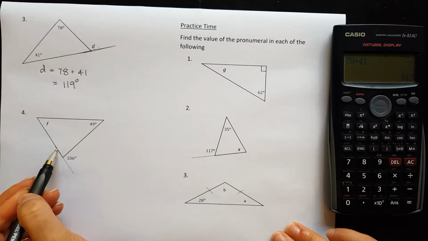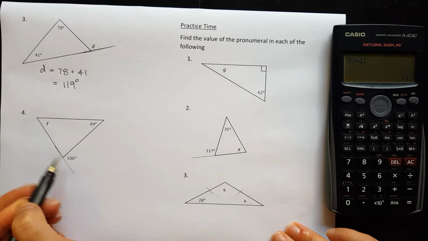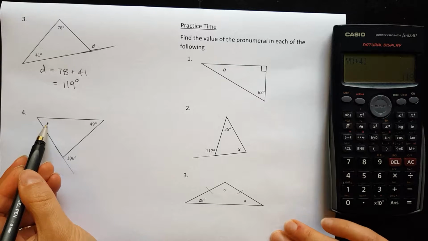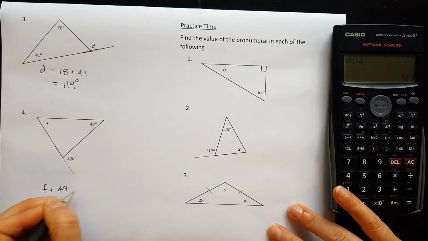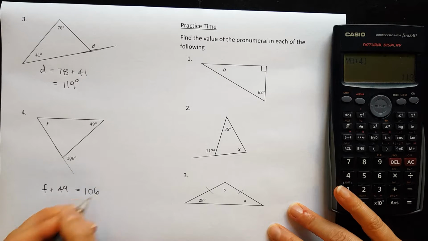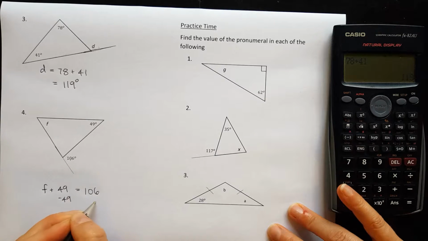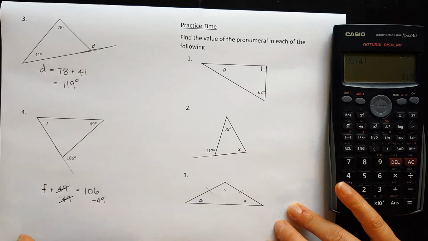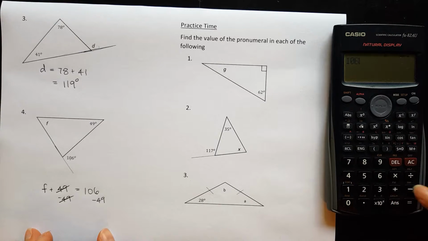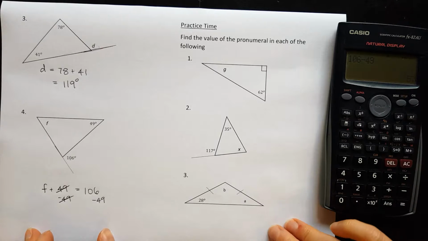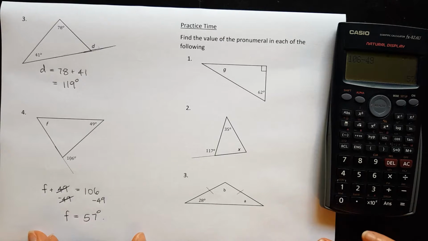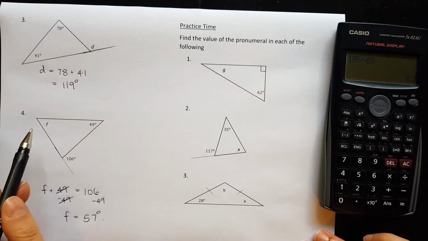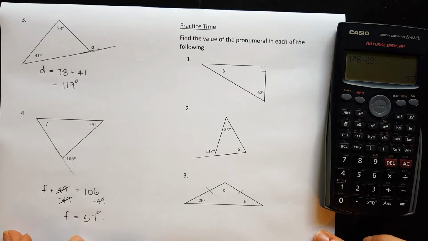Question 4, we have another exterior angle here, but this time I'm trying to find one of the interior ones. Remember that the two interior ones added together, so f plus 49, is equal to the exterior angle, 106. If I want to find f, I subtract the 49 from both sides, equation solving. So 106 minus 49 is equal to 57. f is equal to 57 degrees. That's also the exterior angle rule, just rearranged to find one of the interior angles.